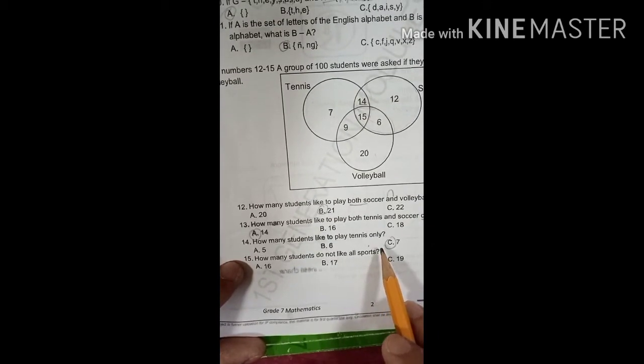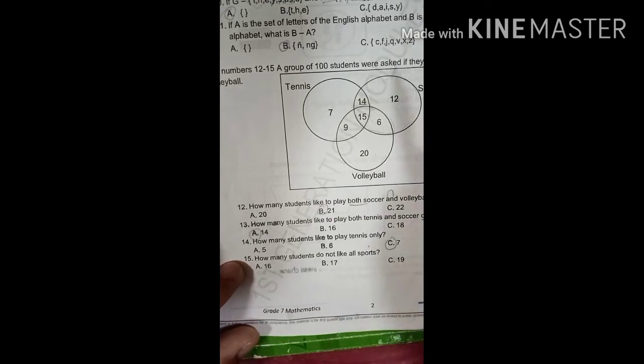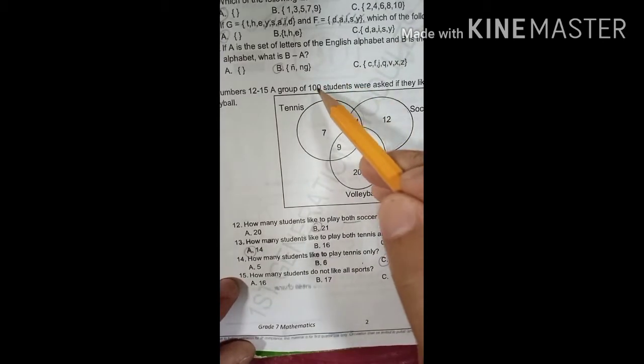Tennis only. Now, number 15. How many students do not like all sports? So how are you going to answer this one? From the given 100 students, you are to add all of them.